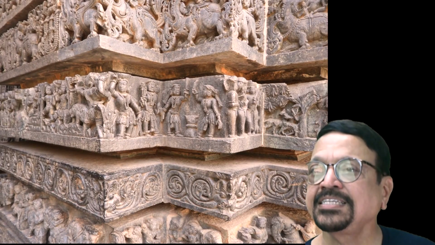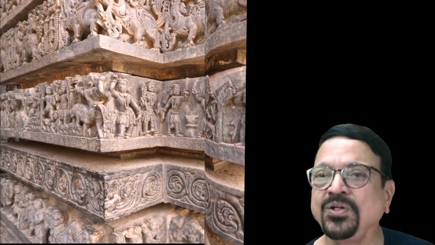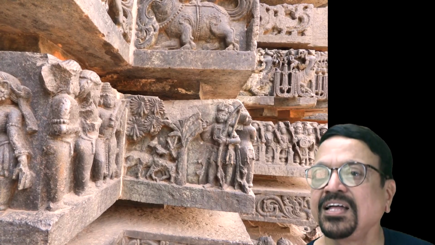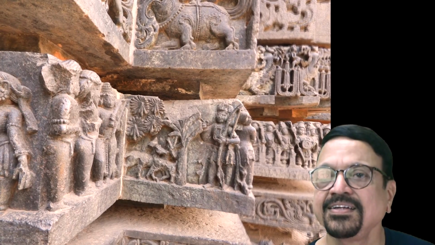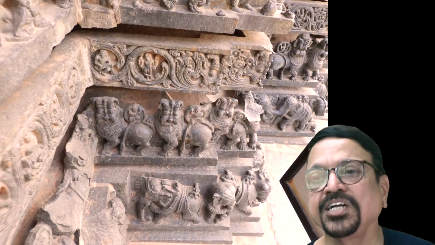Now the important thing is, it is more than 800 years old. So who knew the telescope before Galileo? I'll leave the answer to you, but these sculptures demonstrate it.